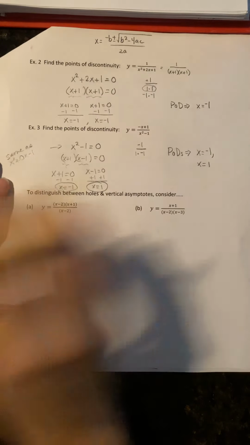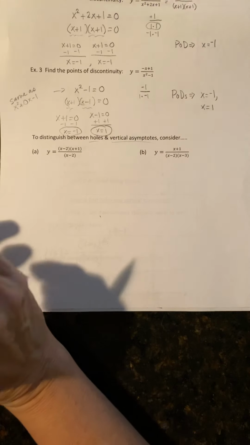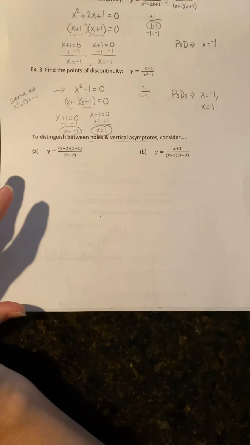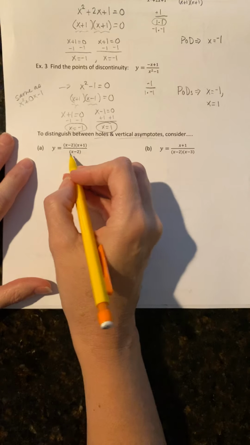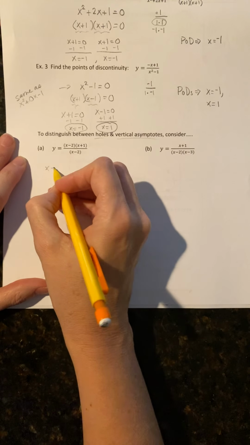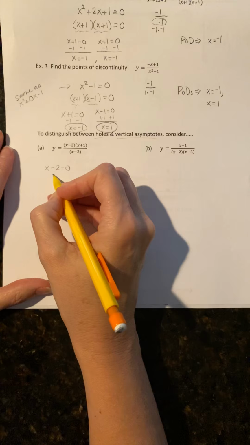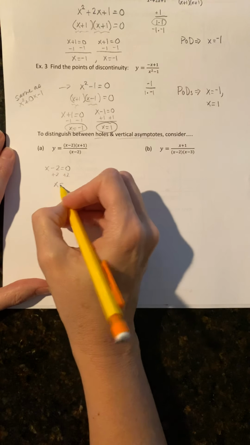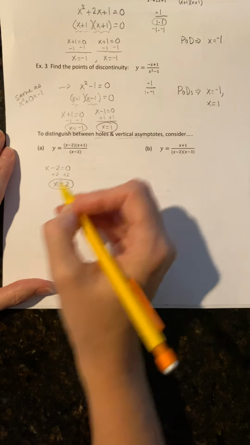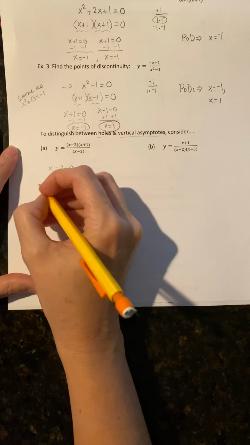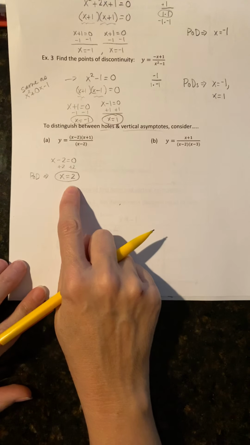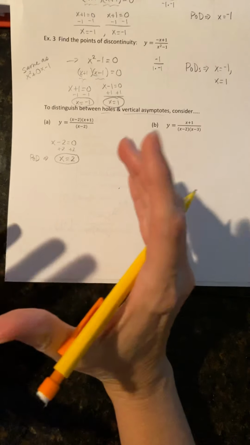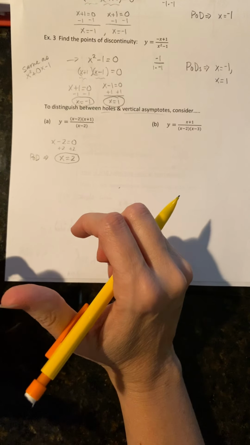So to distinguish between holes and vertical asymptotes, to be able to tell which one it is or what's happening there, I want you to consider these two different problems, okay? So from this problem, the bottom is x minus 2, so x minus 2 equals 0, and when you add 2 to solve it, you get x is 2. So we know that there's a point of discontinuity here. So what we've been doing on this whole notes paper is finding out that that's a point of discontinuity. So at this point, what we know is something's happening at x equals 2.